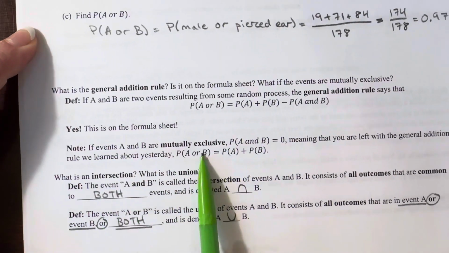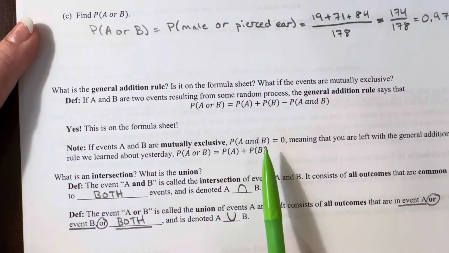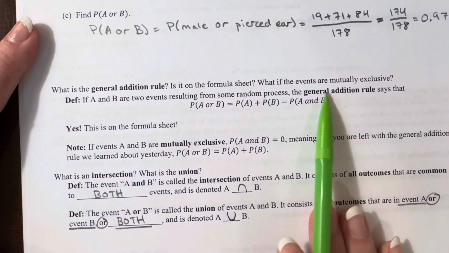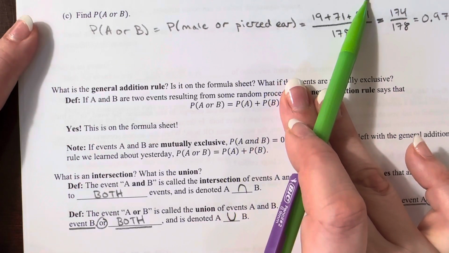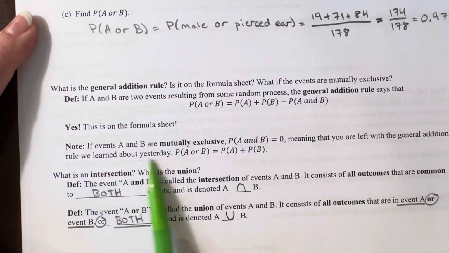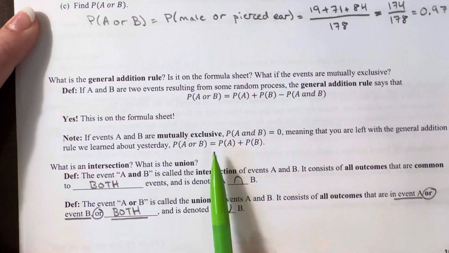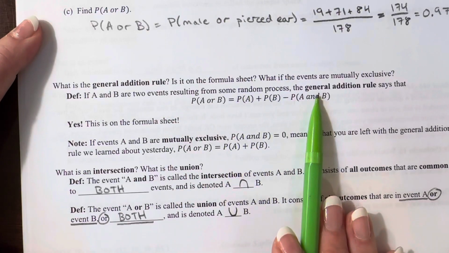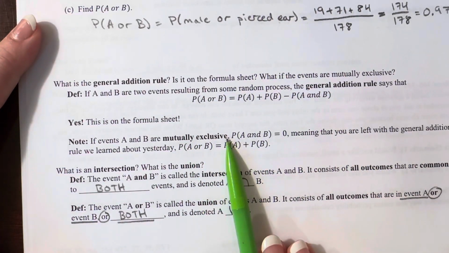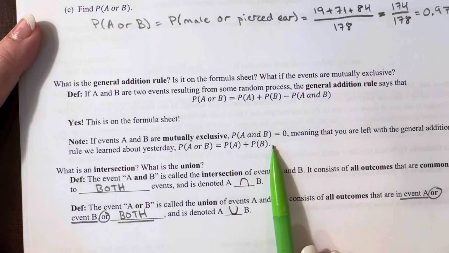And if events are mutually exclusive, the probability of A and B would be 0. So if this is 0, you're just left with the sum of the probability of A and the probability of B, which would be the rule that we learned yesterday. All right, so you can use the general addition rule for everything. You just need to understand that mutually exclusive events will have an intersection of 0.